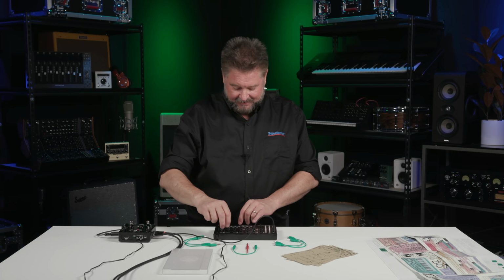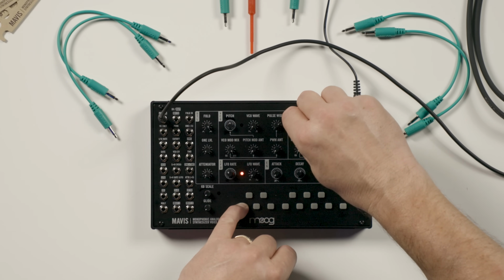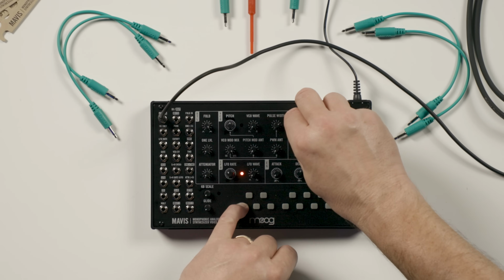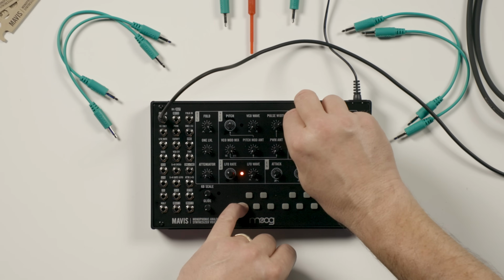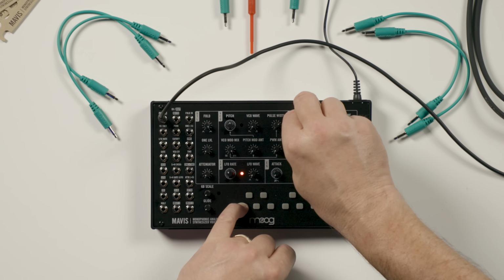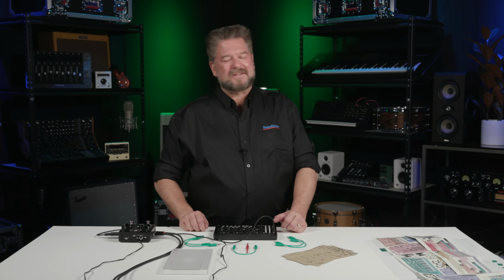Now again without delay. Just love a Moog filter.